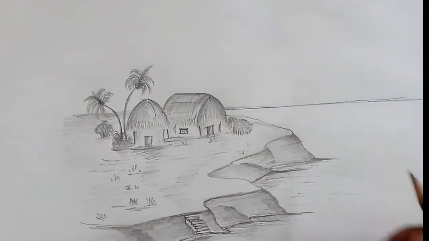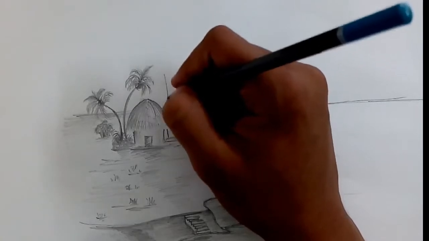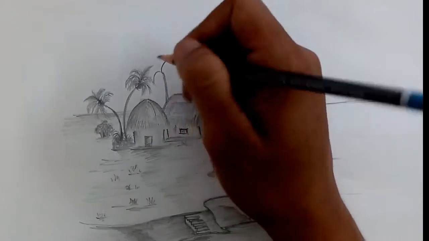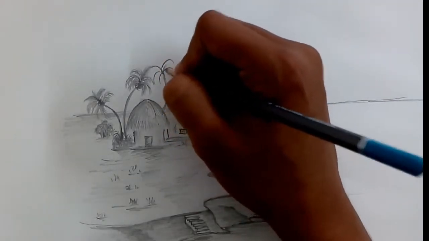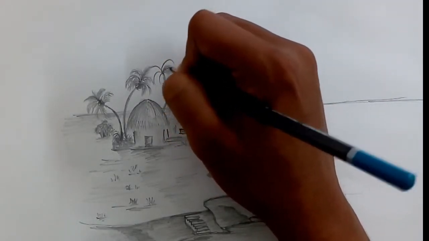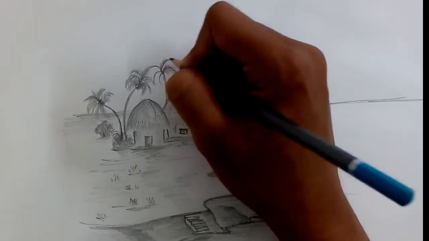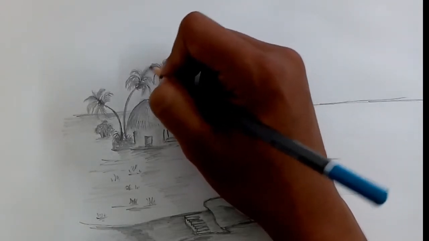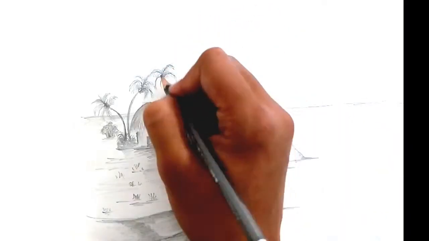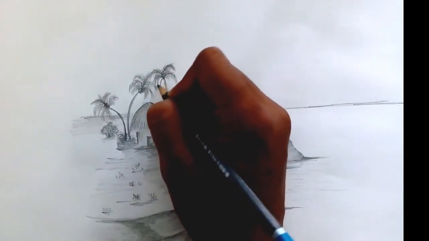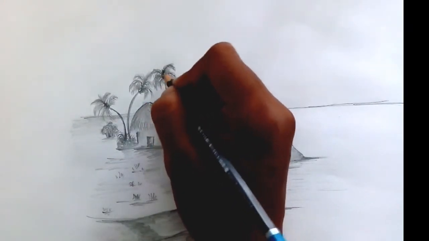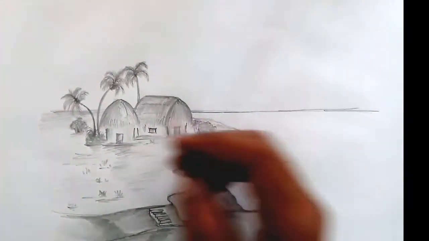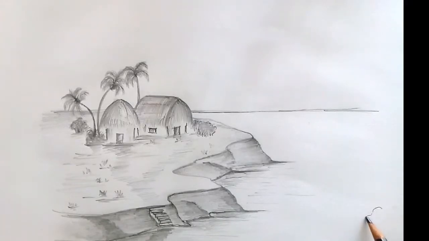Let us give one more tree here, because it was looking empty, so I'm just adding one more tree. Do the strokes. So now this tree is done, and this landscape looks good now.